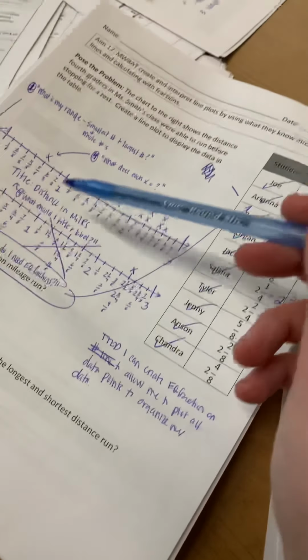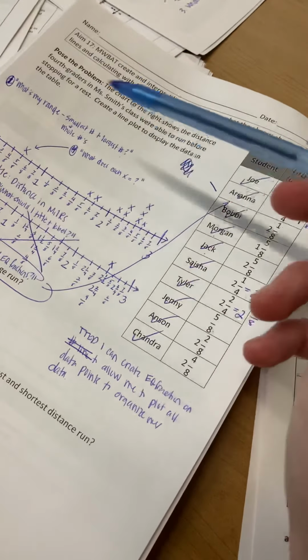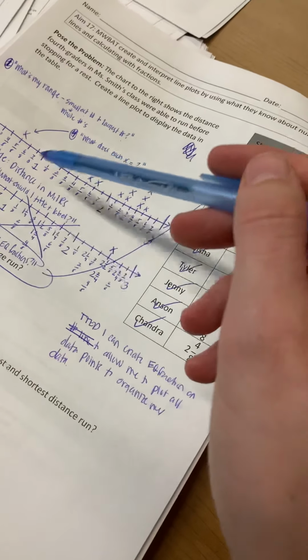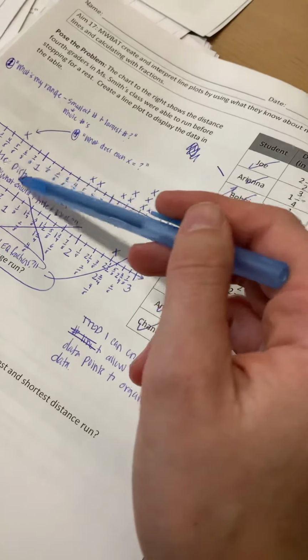So again, what's my range, smallest to largest? To plot my data, do I need equivalent fractions? What does each x represent? And what should I title and label?